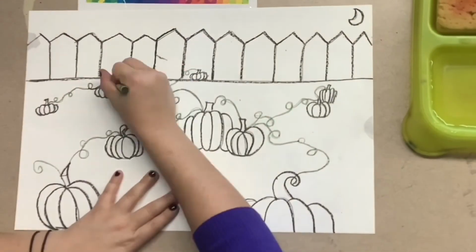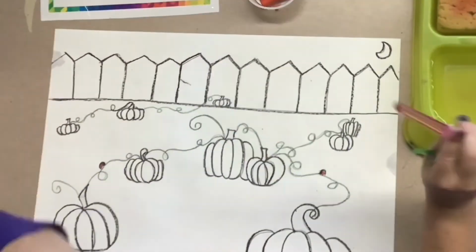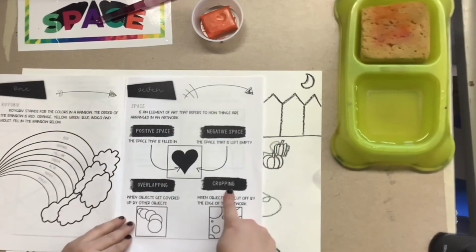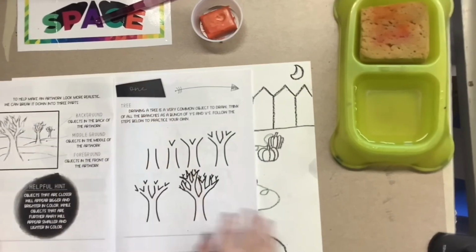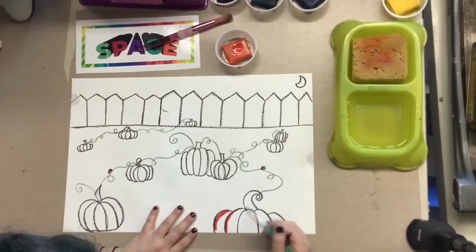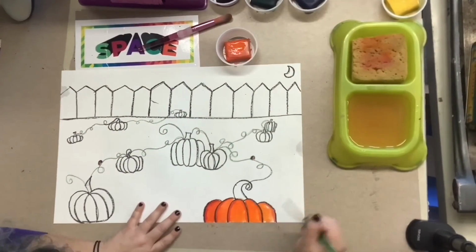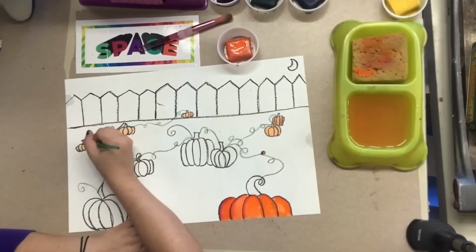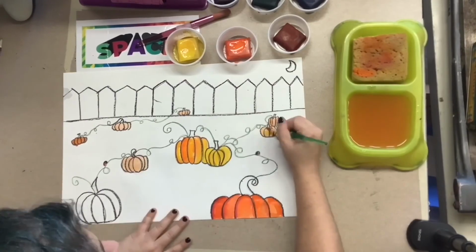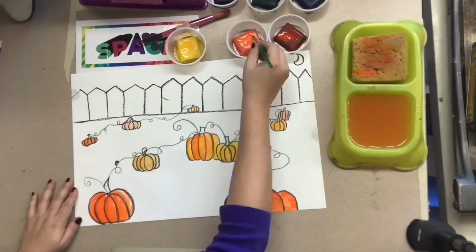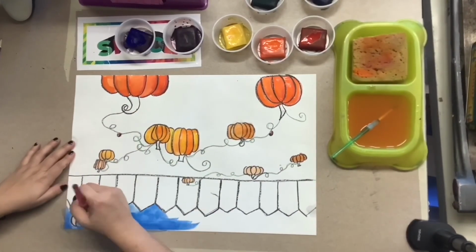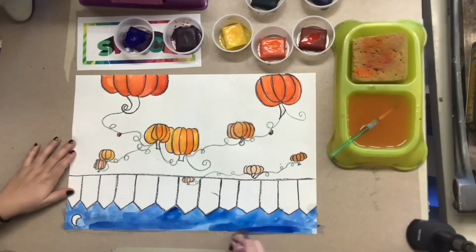I want to show you that inside your second grade sketchbook, there are a bunch of sections about landscapes. There's a part about overlapping, cropping, foreground, middle ground, background, and then this little section says, objects that are closer will appear bigger and brighter in color, while objects that are further away will be duller in color and smaller. So you can see when I start to paint my pumpkins, as they get bigger, I'm also going to make the paint brighter. This extra step really shows that you understand what creates a realistic landscape.